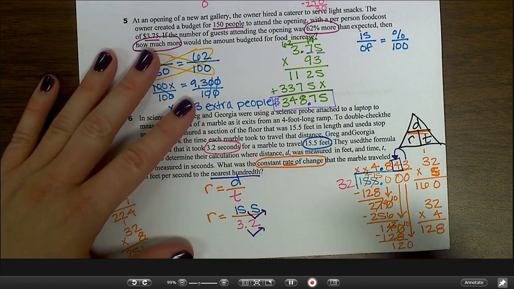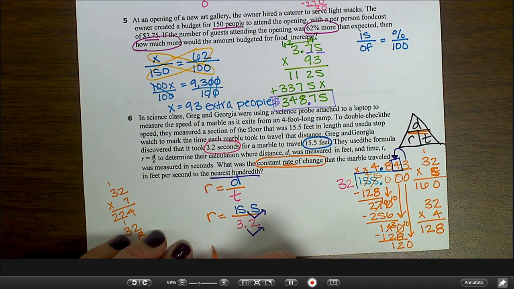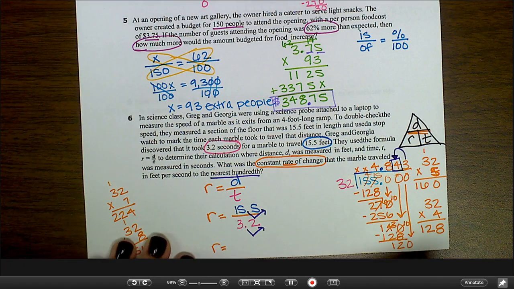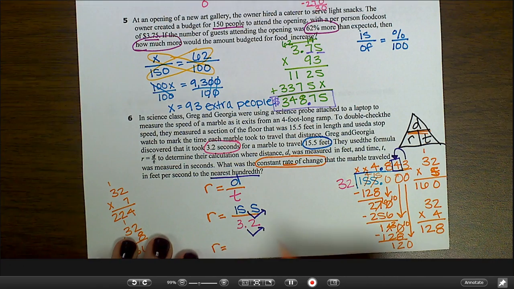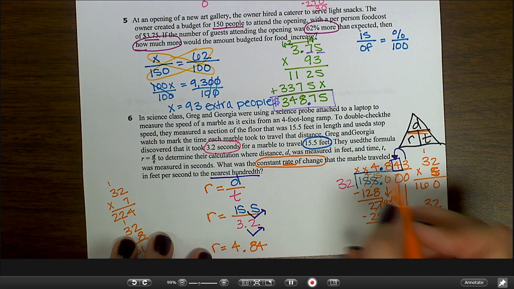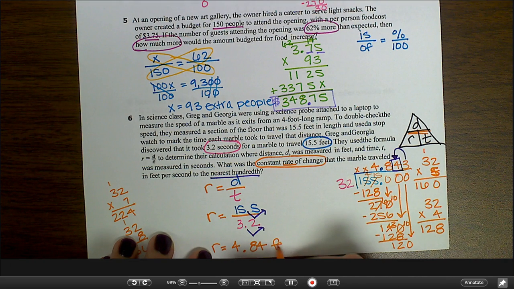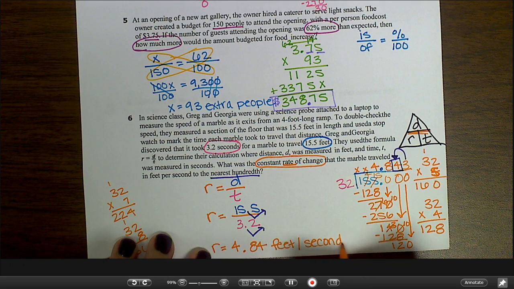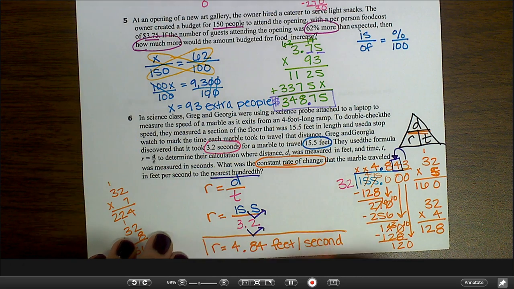So my answer, go back over here to your equation, we're doing new step, new line, is 4 and 84 hundredths. And then I need units, so that's feet per second. And of course you can abbreviate feet per second if you'd like.